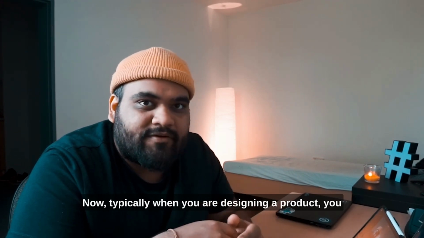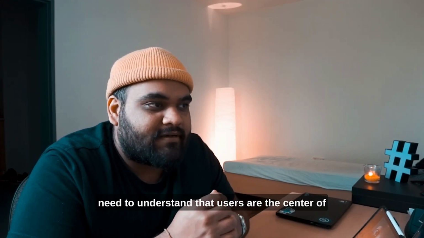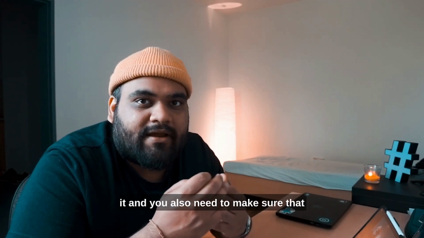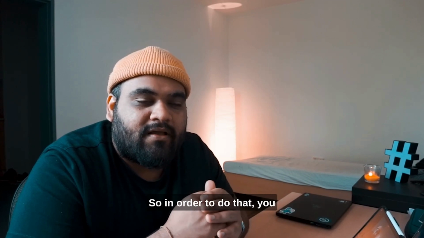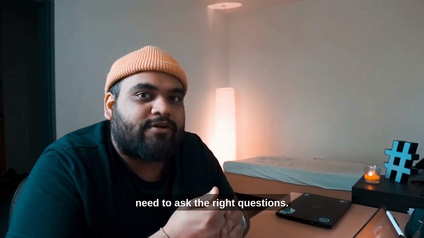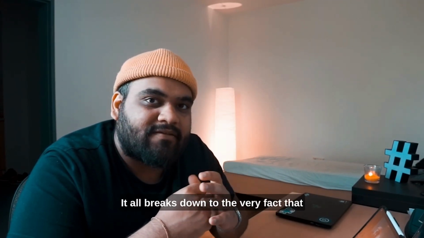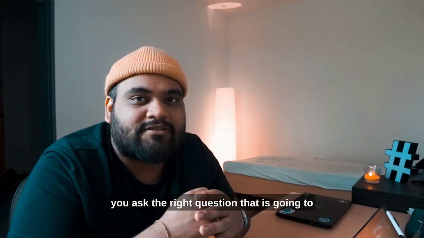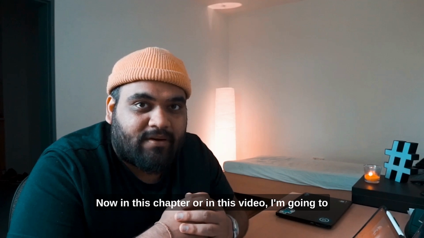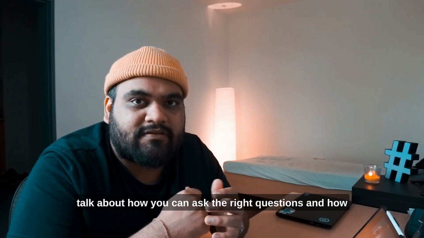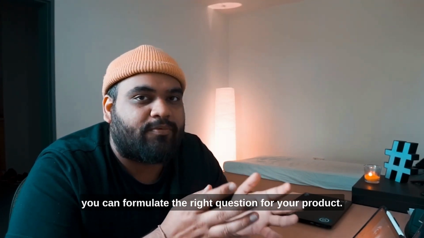Now, typically when you're designing a product, you need to understand that users are the center of it. And you also need to make sure that you are checking and evaluating the right problems. So in order to do that, you need to ask the right questions. It all breaks down to the very fact that asking the right question is going to give you the results that you need. Now, in this video, I'm going to talk about how you can ask the right questions and how you can formulate the right question for your product.